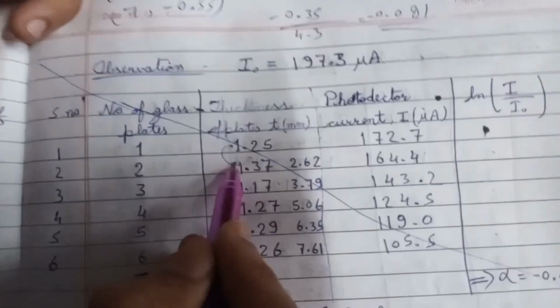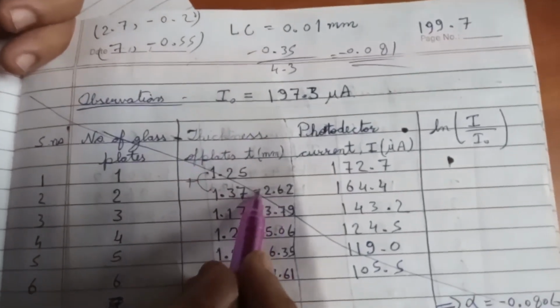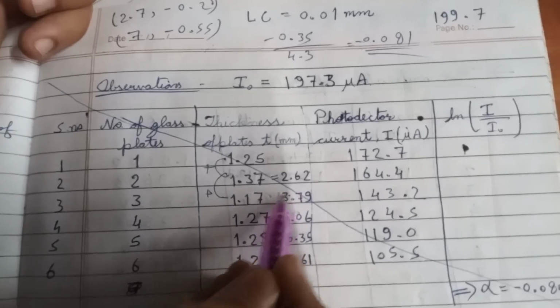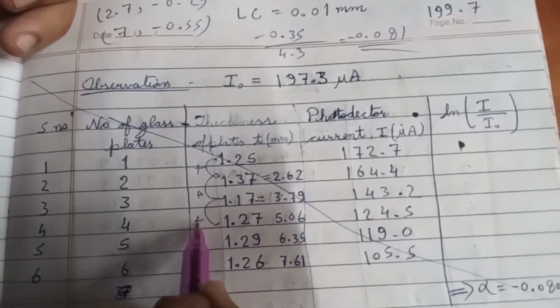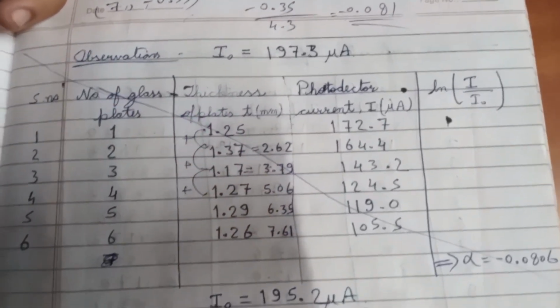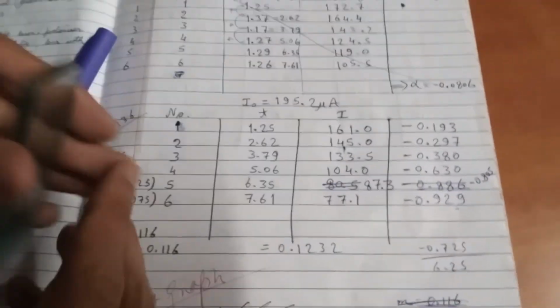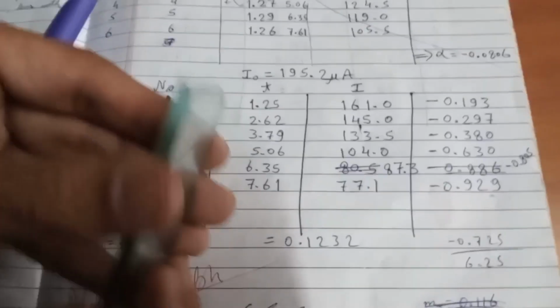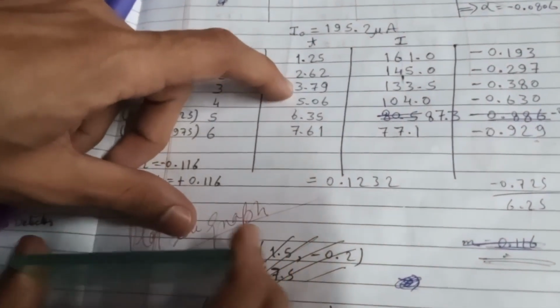Like here, let me show you. Here we have added this plus this to give our main reading, this plus this gives our main reading. Like this you have to add, and we have added up to 6 plates. Like here, 3 plates, approximately 3 point something. So as you can see, it's 3.79 approximately.